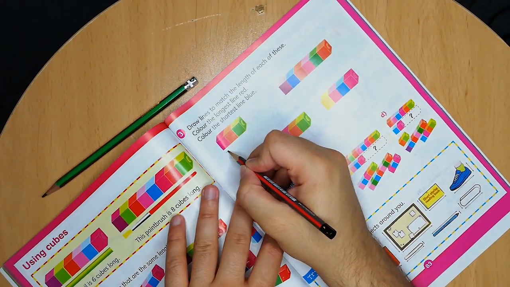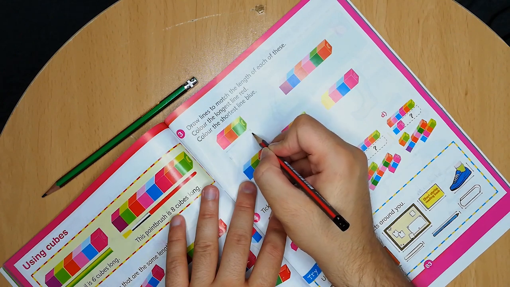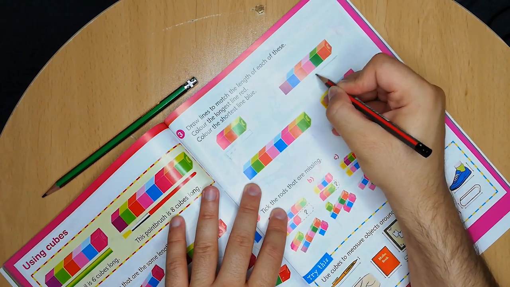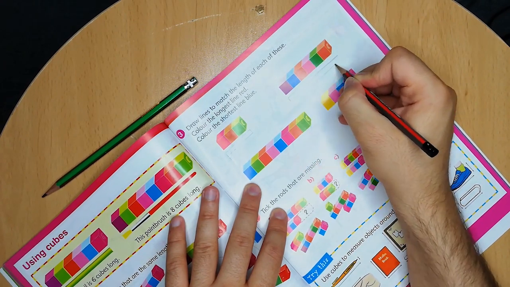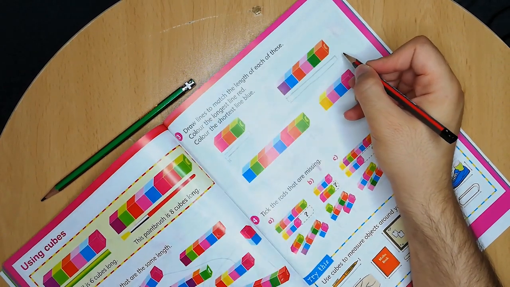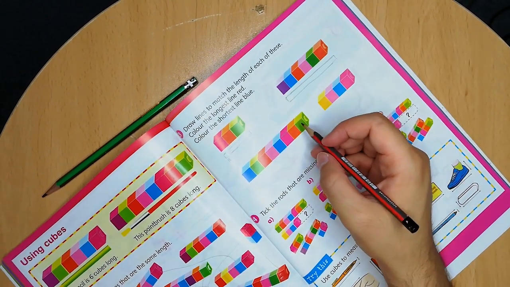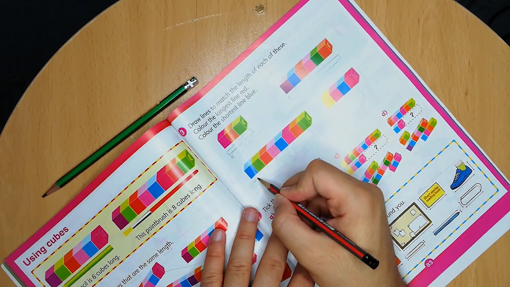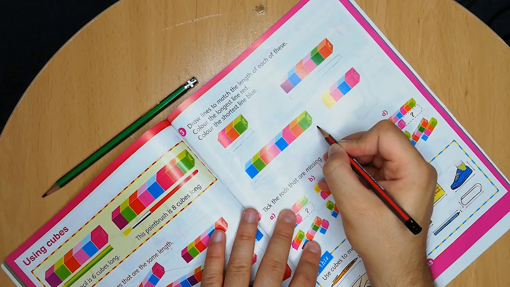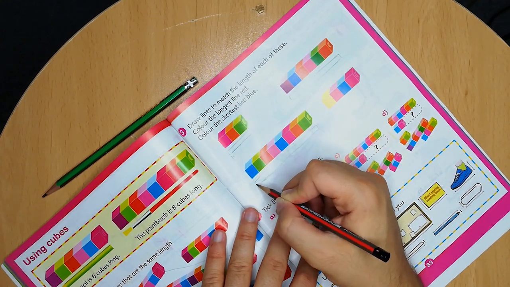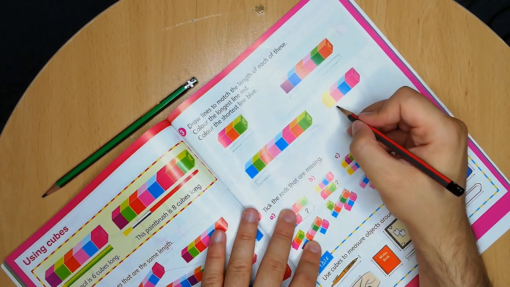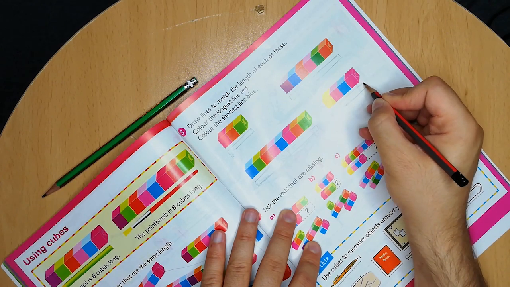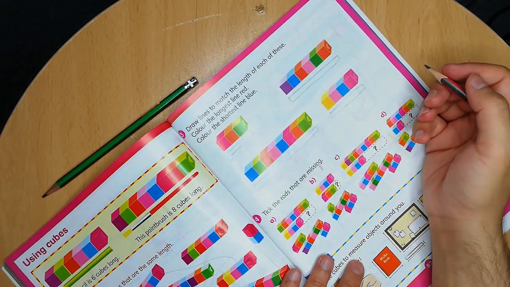So let's first draw the lines. Let's make them like this. So we're just drawing lines, so they're the same length. Okay, I think that's good.